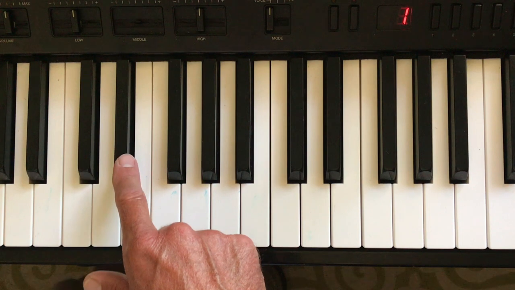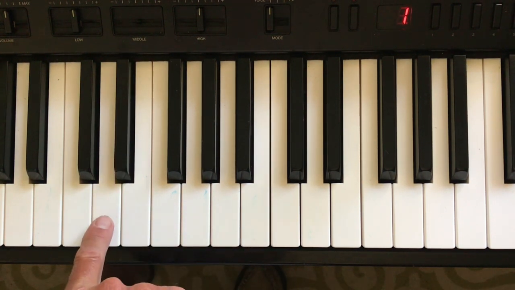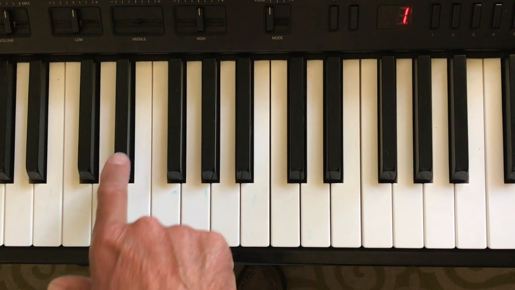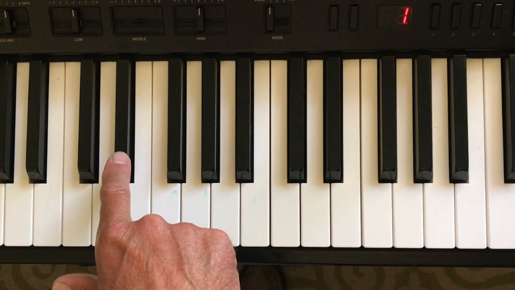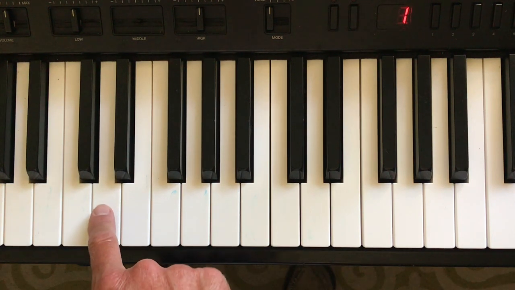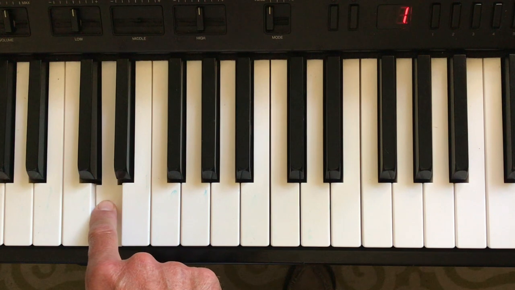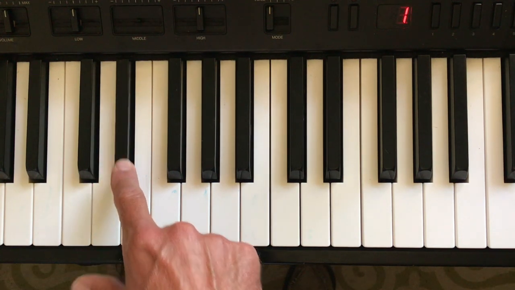And then what about this one? Same thing, people. This black note is above D and below E. So if we're moving up, we would name this note D sharp. D, D sharp, E.